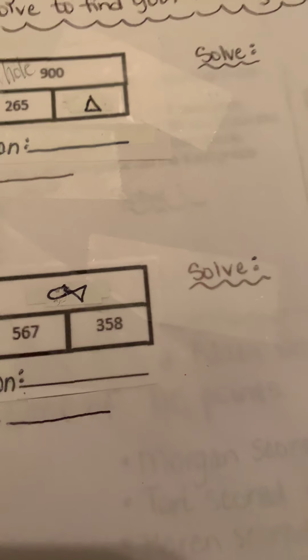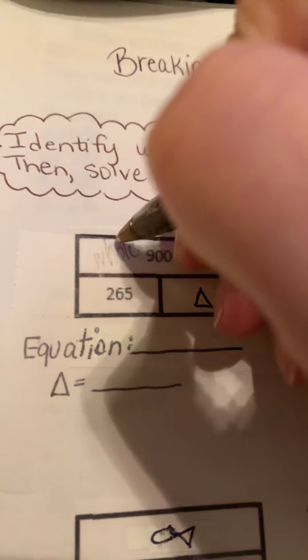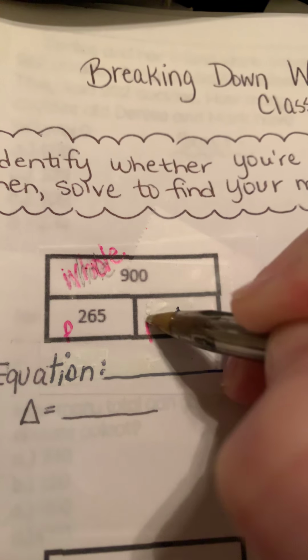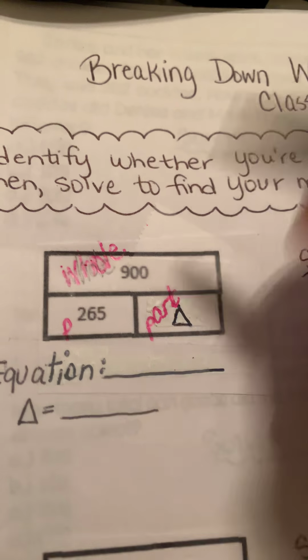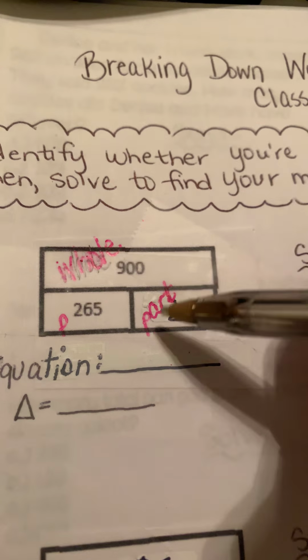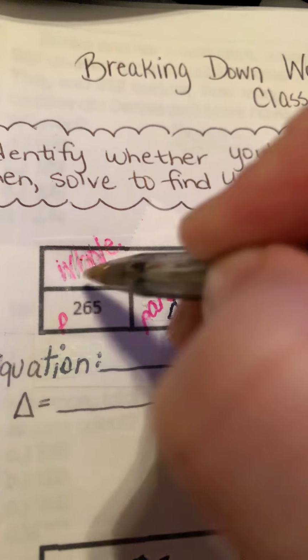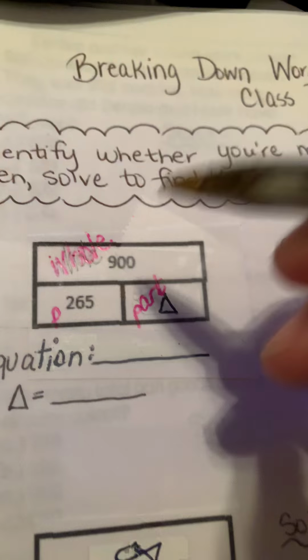Excuse me as I dig for a pen that I cannot find. A pink will work. Whole amount. All right, there's only one whole amount. So if this is the whole amount, then that makes this a part and this a part. And we're going to write part one time. Now after this, we may just write W or P's, but at least one time you would want them to write down whole or part.